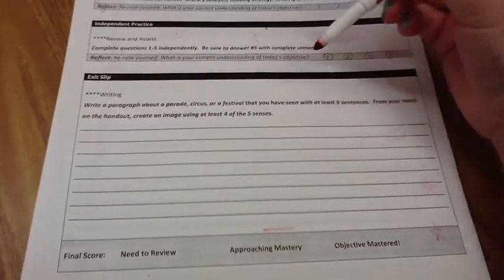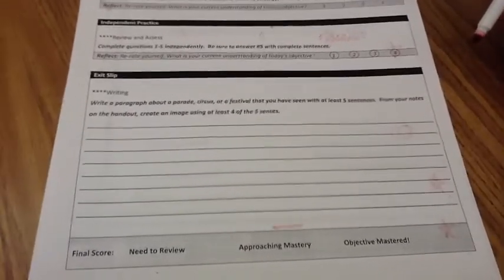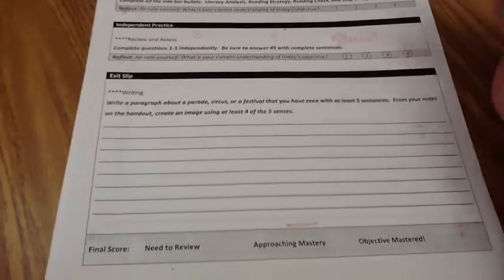Okay, let's take a look at the paragraph component. This is actually on the back of the first page, and it is our exit slip. Here it says to write a paragraph about a parade, circus, or festival that you've seen with at least 5 sentences. From your notes on the handout, create an image using at least 4 of the 5 senses.